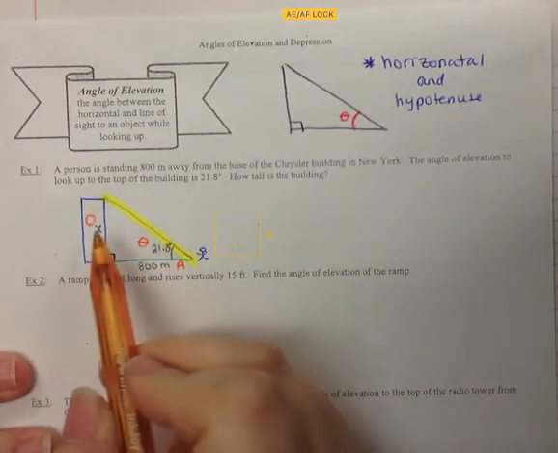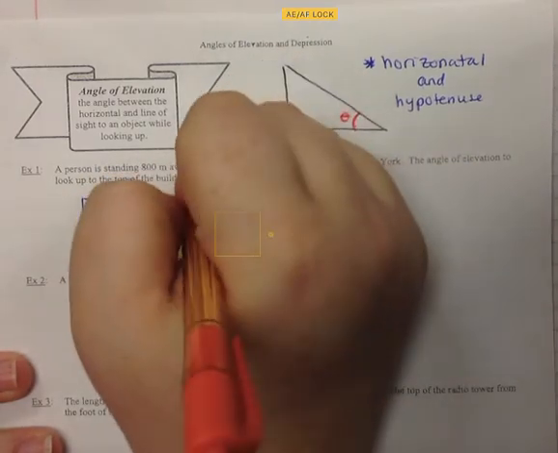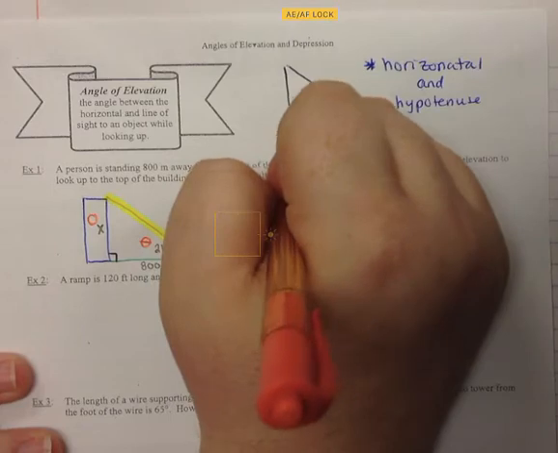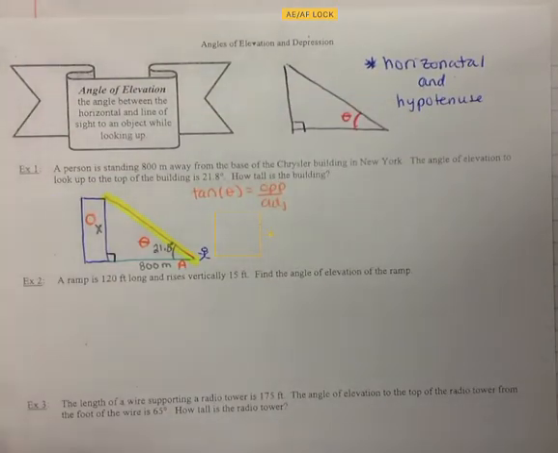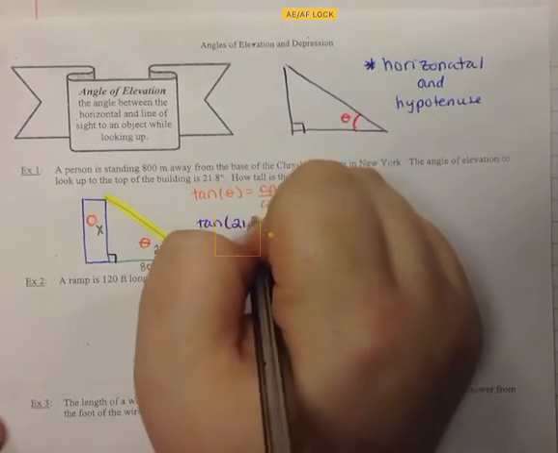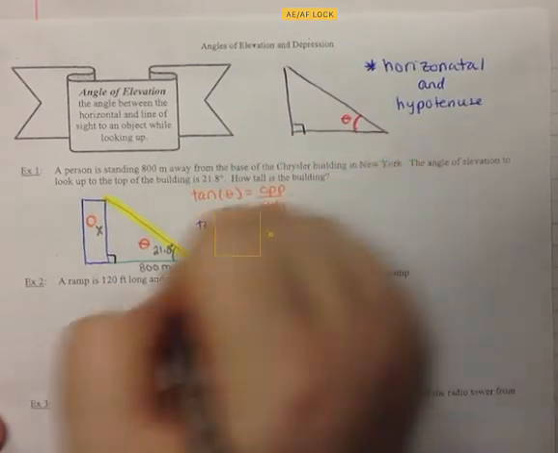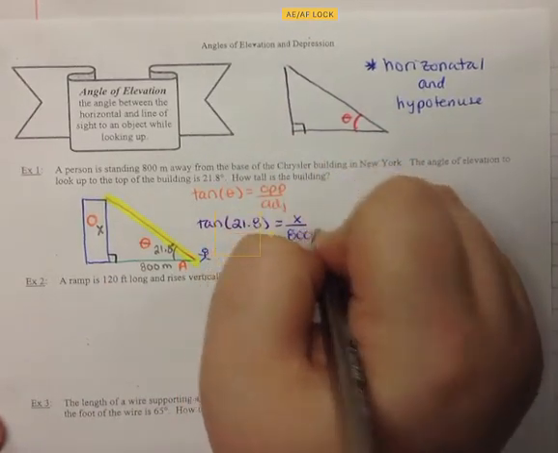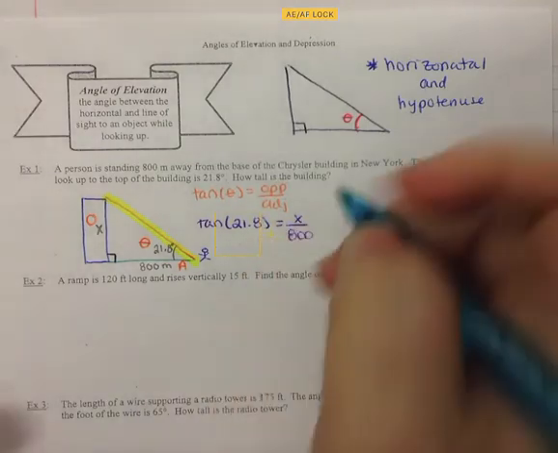So we have O and A. So we're using SOHCAHTOA again. O and A is tangent. So we have tangent of theta is equal to opposite over adjacent. We plug in what we have. So we have tangent of our theta, 21.8 degrees, equals our opposite, which is x, over our adjacent, which is 800. So since we have the denominator, we're going to multiply our denominator to our trig.